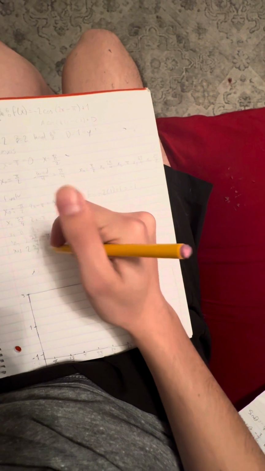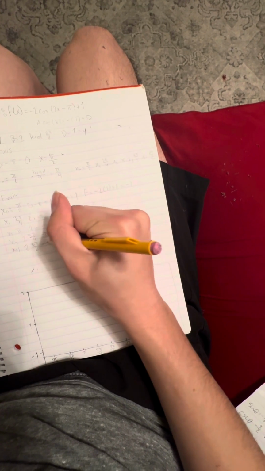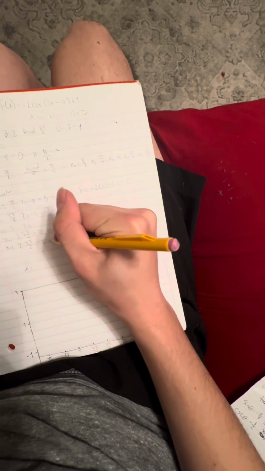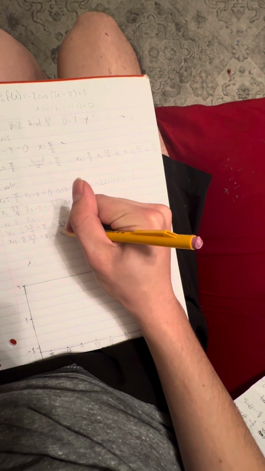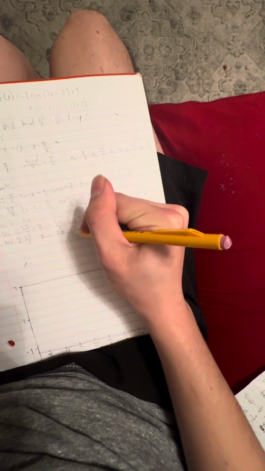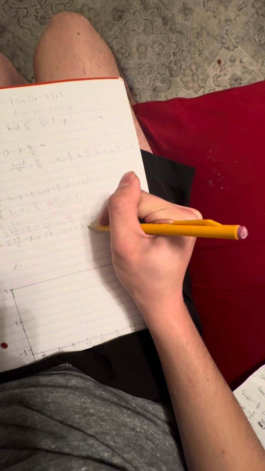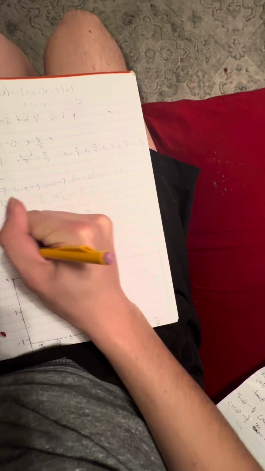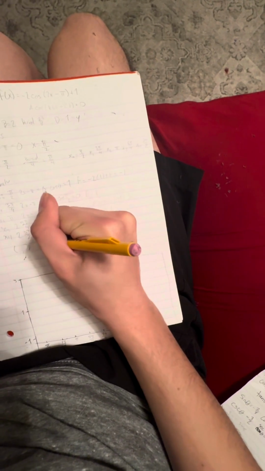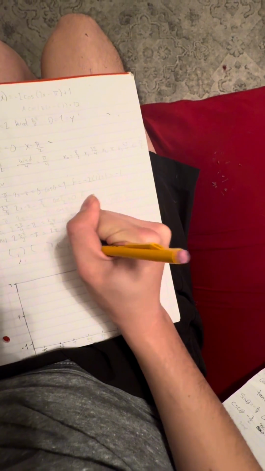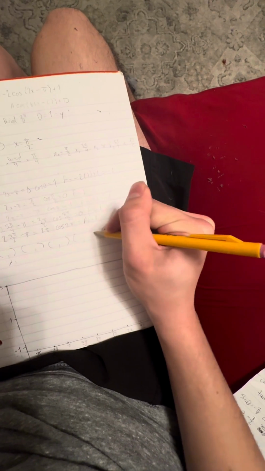So 2 times 3 pi divided by 2 is going to equal 2 pi. And the cosine of 2 pi is negative 1. So f is equal to negative 1. And then all of these are going to be our y values.